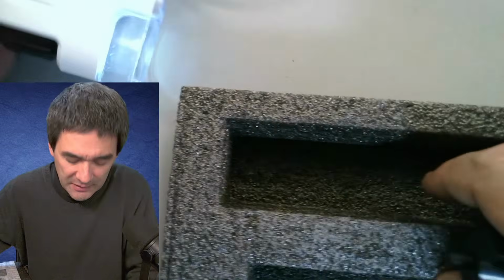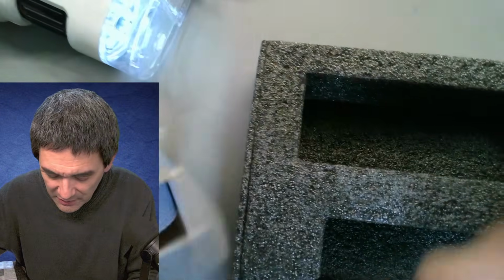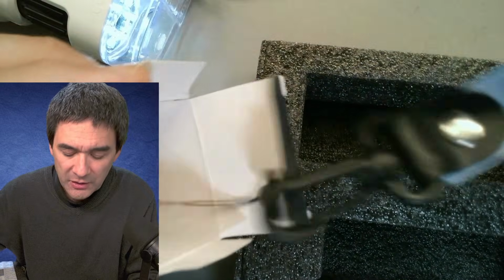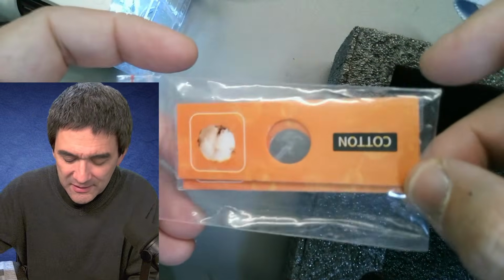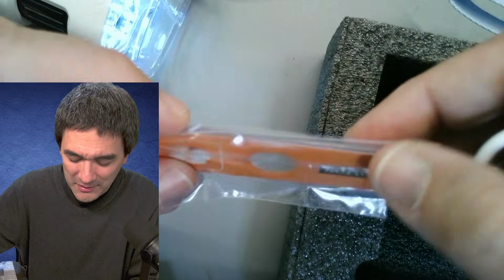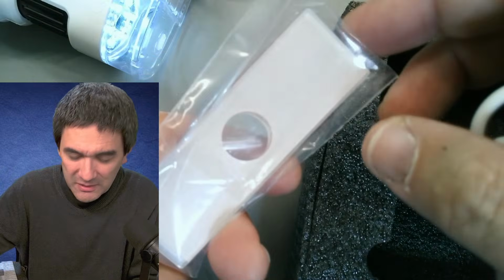So this is something, a USB cable, of course, and also some detachables, and you know what? Can you believe it? They even included 2 plastic slides, which I didn't look at yet. Cotton and something else. Fairly, just to have some slides in here.